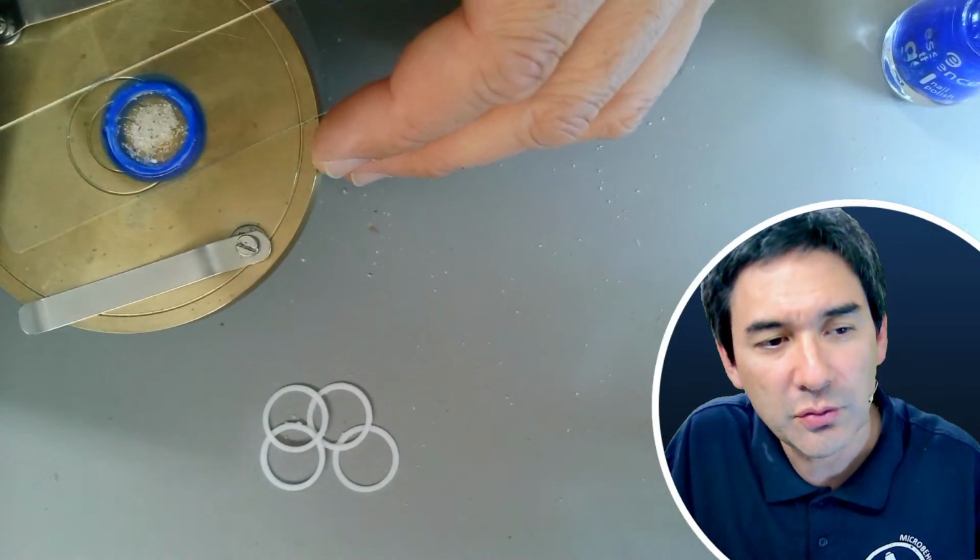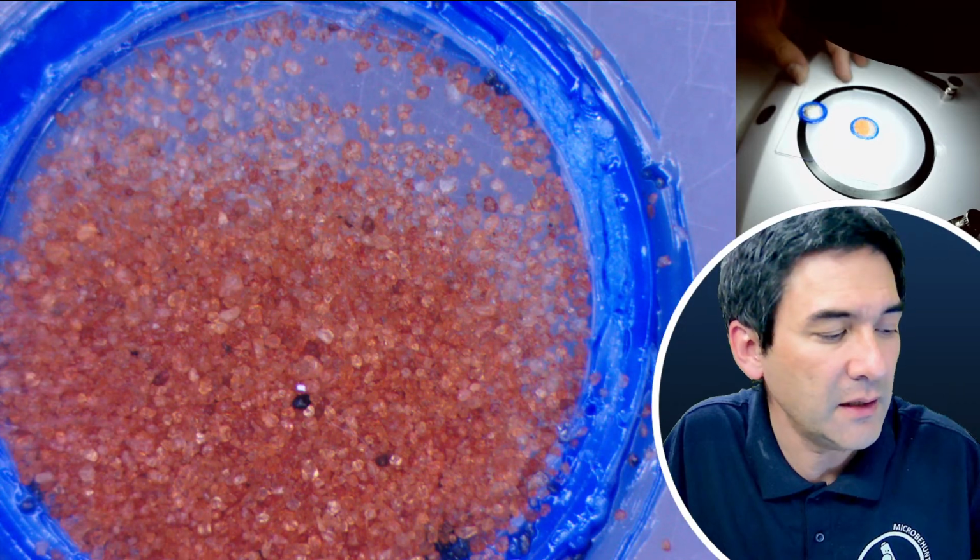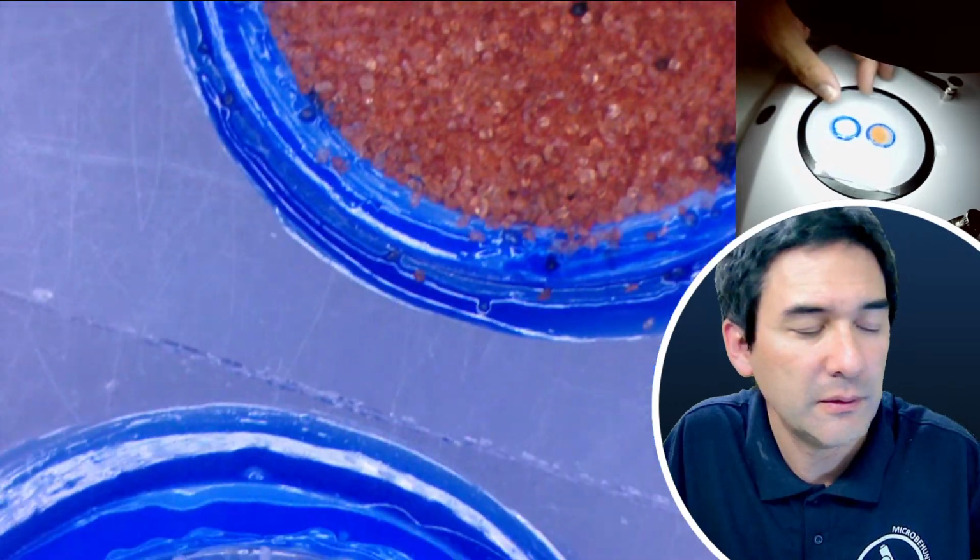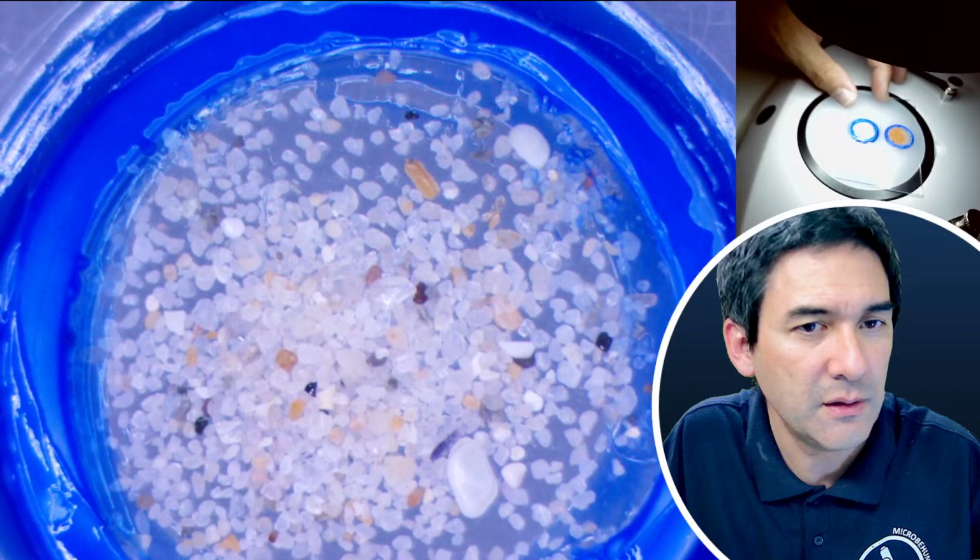So let's now really look at the stereo microscope. That's still the Kalahari, and now this is the other one over here. Here it is, that's the sand from Cape Town.